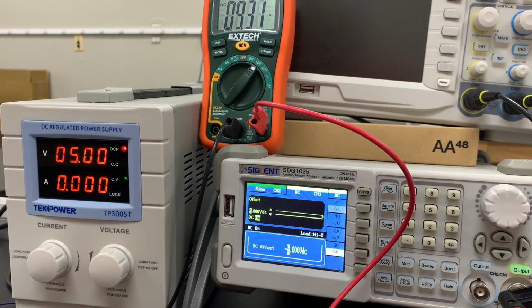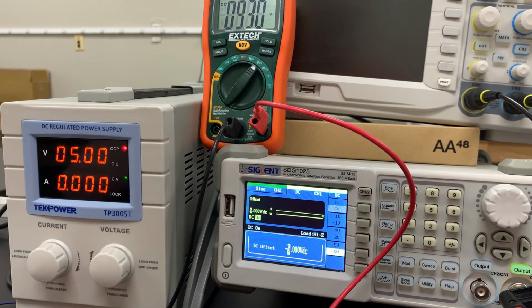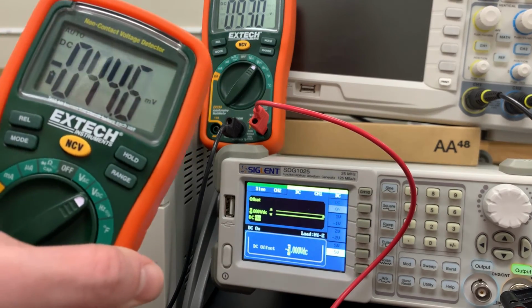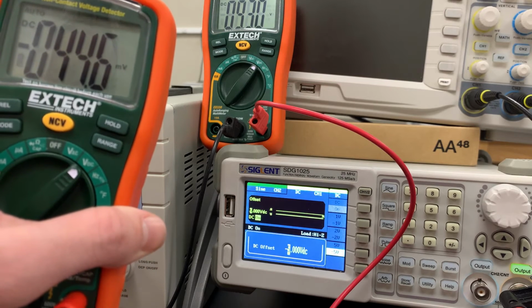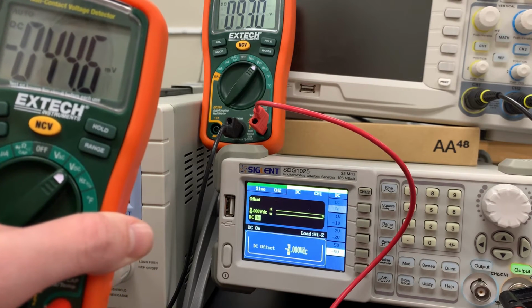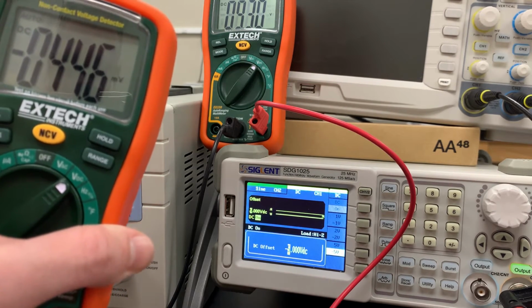Next, we're asked to measure the voltage across R4, and we'll have that the voltage across R4 is -44.6 millivolts.